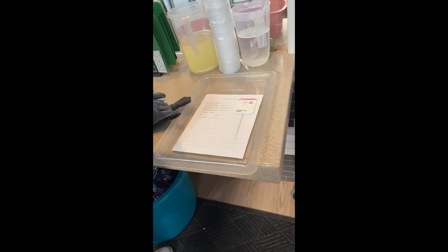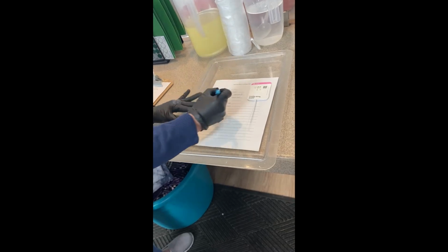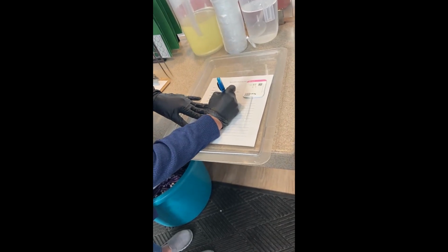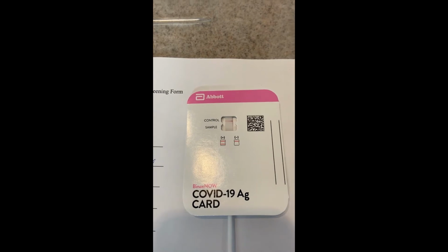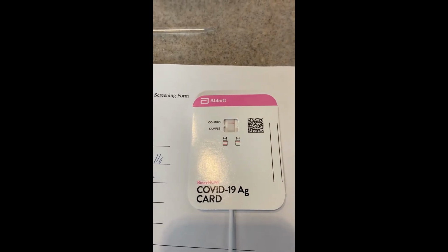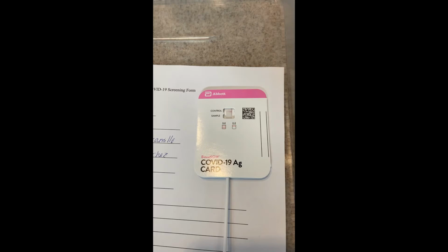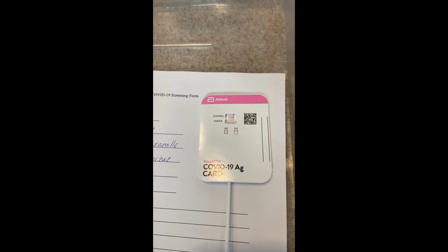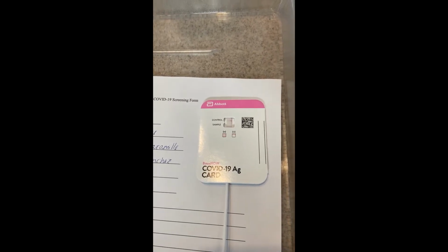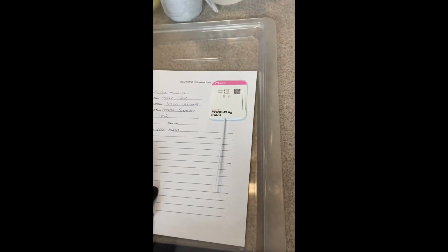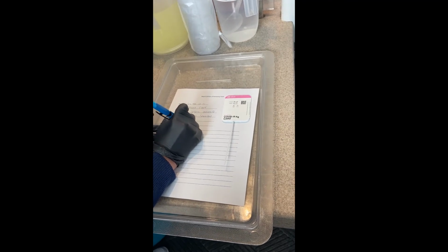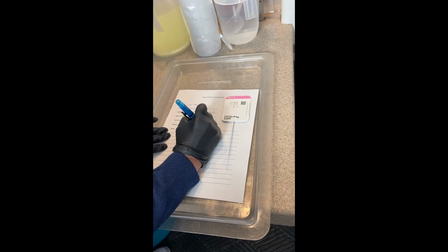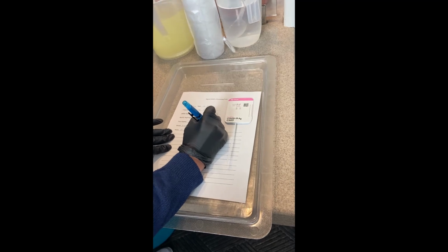Test result negative. So at exactly 15 minutes, the test result will be read. If you look into the well of the test, one line for control means that the test is accurate, and no line under sample means that the test is negative. If you see a line under sample, even if it is a faint line, that is considered a positive test. So negative result will be documented on the rapid COVID screening form, and the test will be discarded into the biohazard bin.